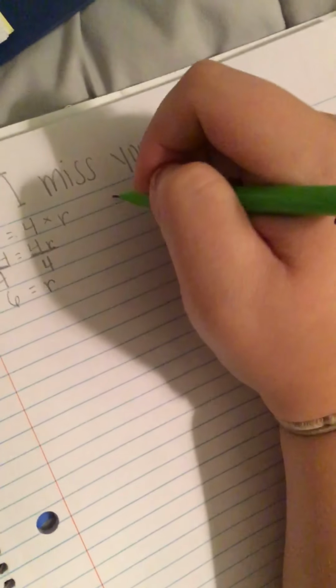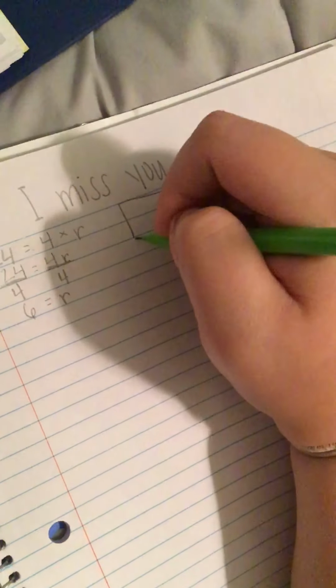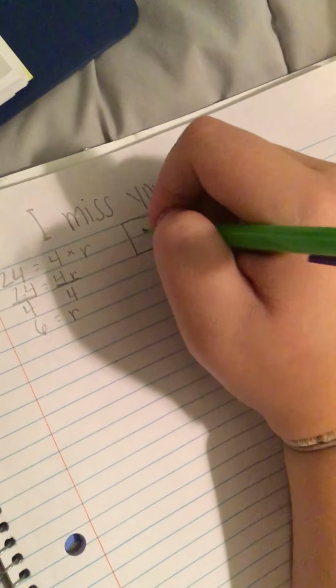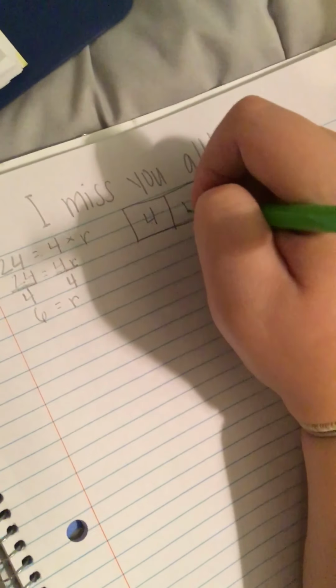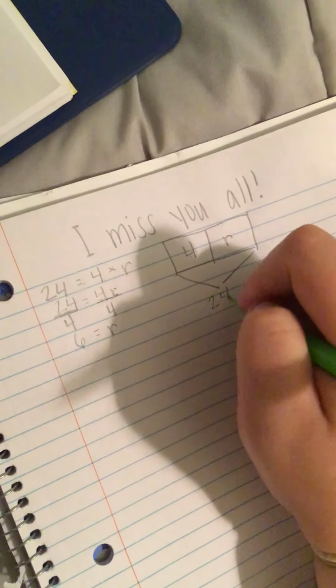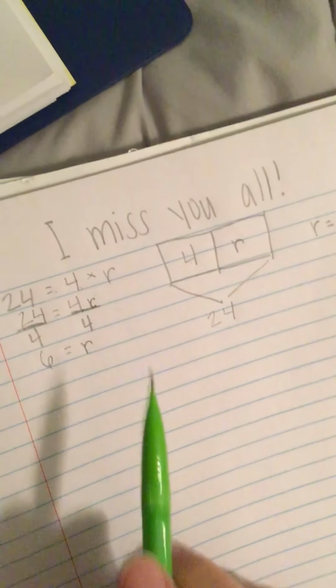Okay, so now that we have that done, I'm going to show it to you with a tape diagram. So we're going to go over here. We're going to draw our little diagram. And then we have 4 over here and r over here. And we know that 4 times r has to equal 24. And then that's just the way to represent it in the tape diagram. And then over here you can just write r equals 6 because we already figured that one out over here.